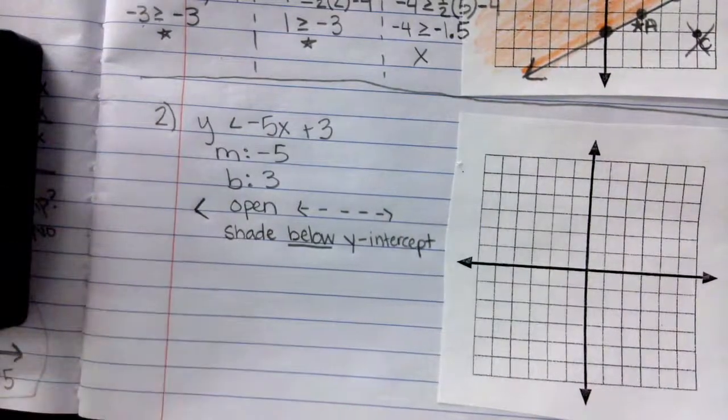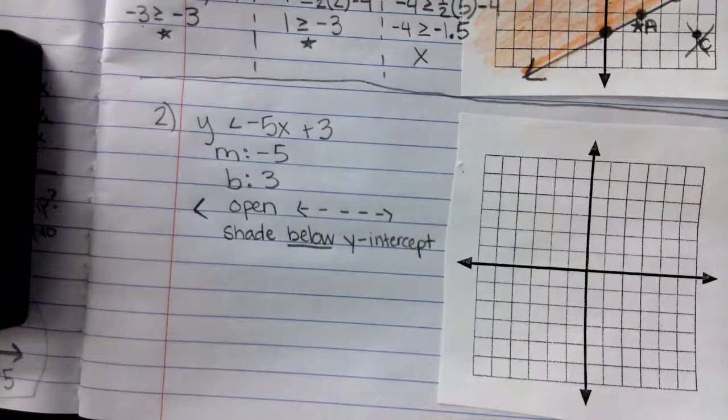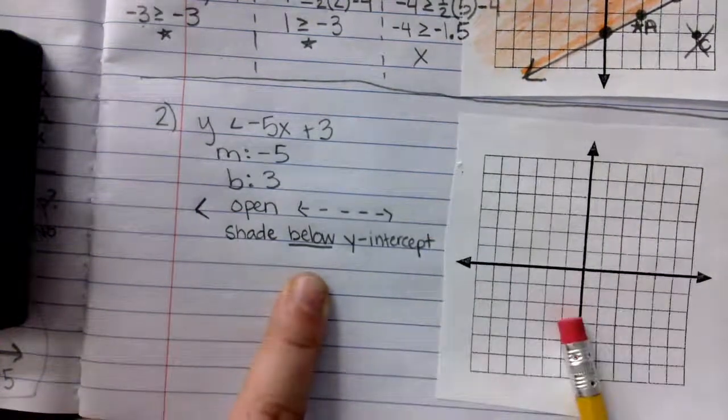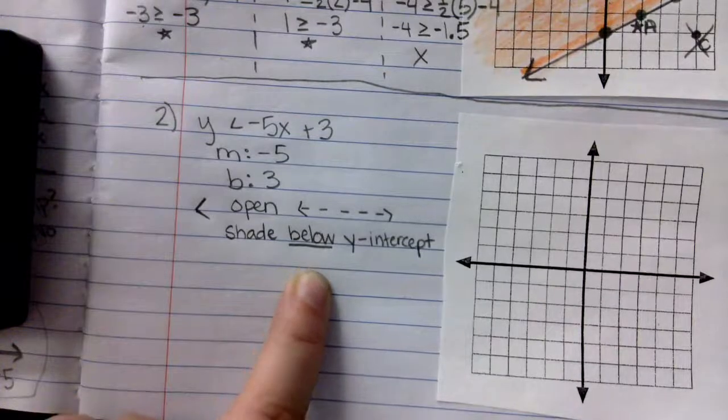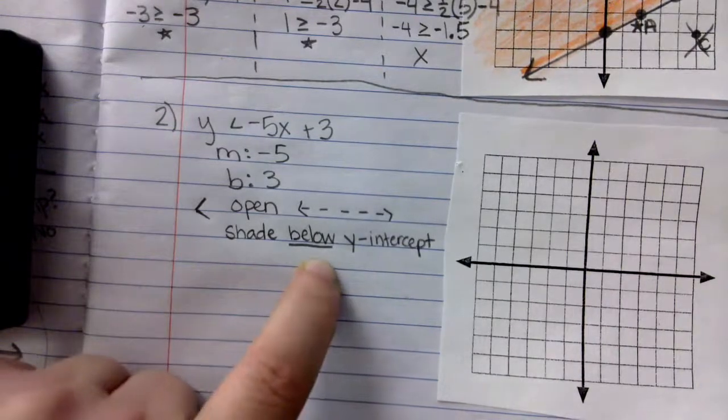All right, but we're actually going to graph this one. So where do I start? Good, we start at that y-intercept. So right, left, up, down. Where's 3 go? Up 3.